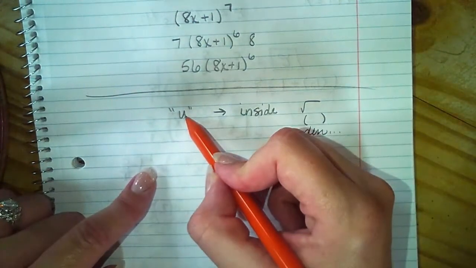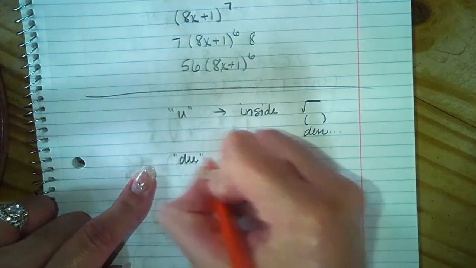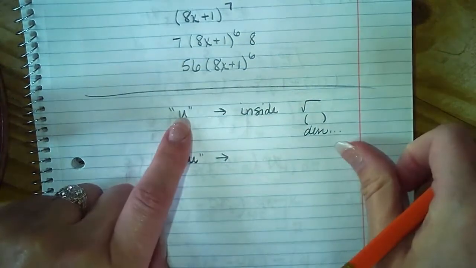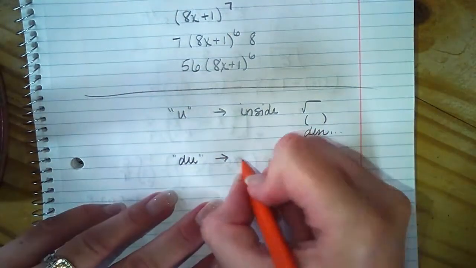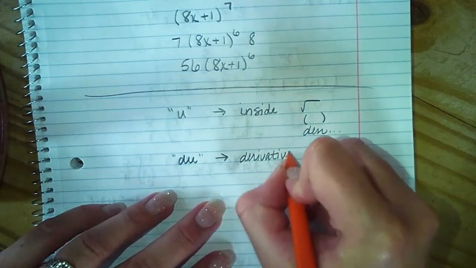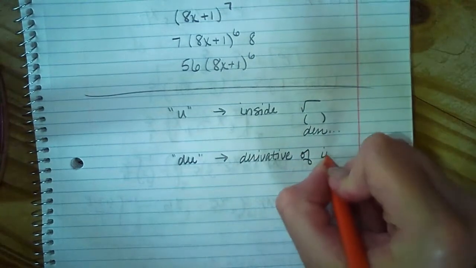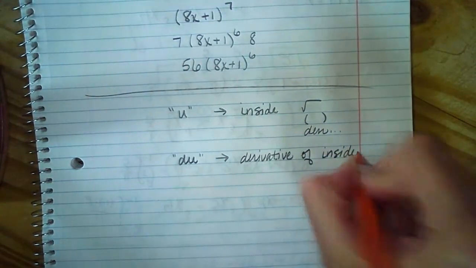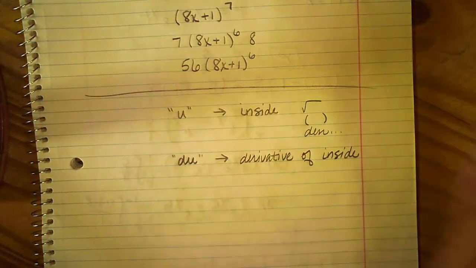Once you tell me what your u is, I need to know what your du is. In other words, what's the derivative of that inside part? Okay, so find out, make sure you have the derivative. And if I need the derivative, then I can always make it as long as it does not involve variables. In other words, if I need an 8, I make an 8. Okay, so that is what we are doing in this.